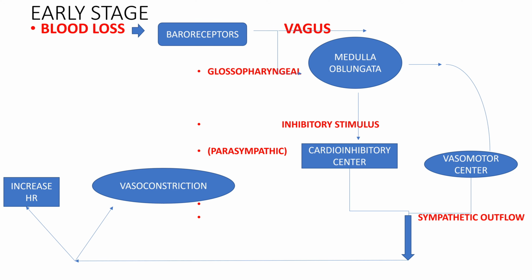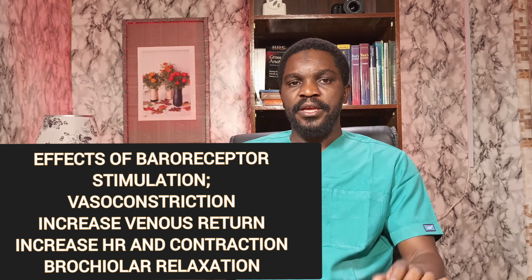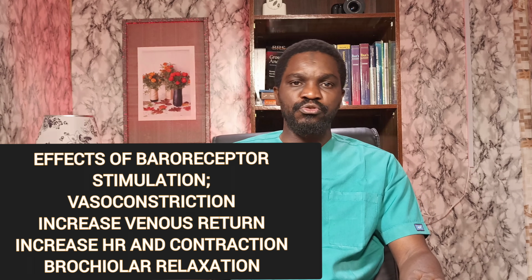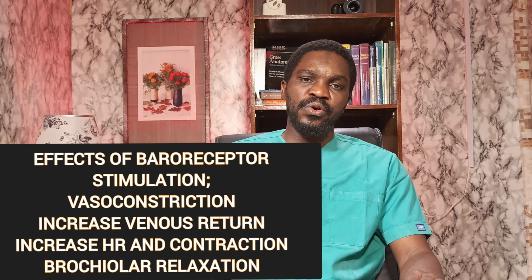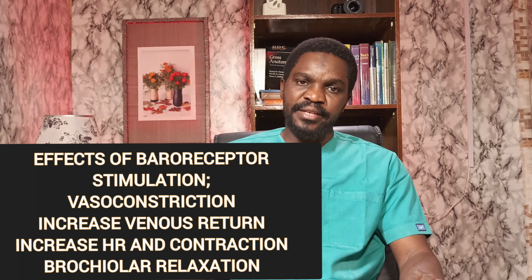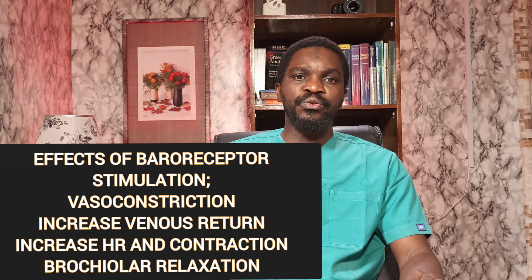Also to the vasomotor center or the cardioaccelerator center, which increases sympathetic outflow via adrenaline to increase heart rate and cause peripheral vasoconstriction. The overall effects of the baroreceptors is to increase vasoconstriction, increase venous return, increase heart rate and contraction, and bronchial relaxation.